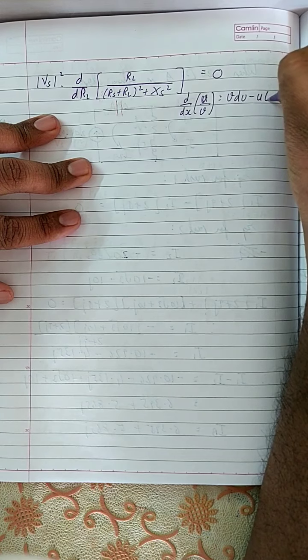Okay, I'm going to expand this, so this will become Rs square plus RL square plus 2Rs RL plus Xs square, minus again 2Rs RL minus 2RL square, is equal to 0. Okay, and these two terms will cancel each other out. So you will have the equation as Rs square plus RL square minus 2RL square, which is minus RL square, plus Xs square is equal to 0.